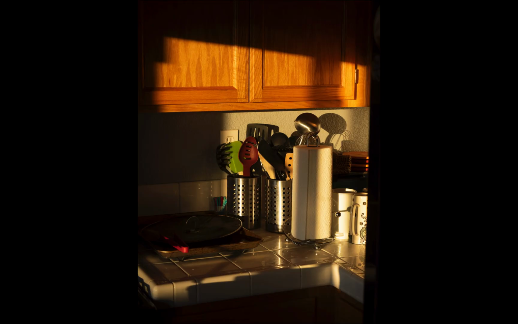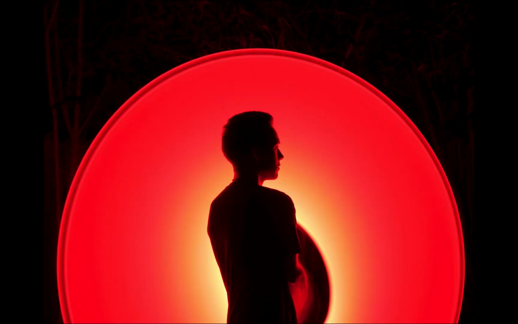Again, a simple domestic scene, just this time of day. There's that wonderful light that comes through and illuminates the utensils in the corner. So it doesn't have to be an extraordinary scene. This is quite ordinary.